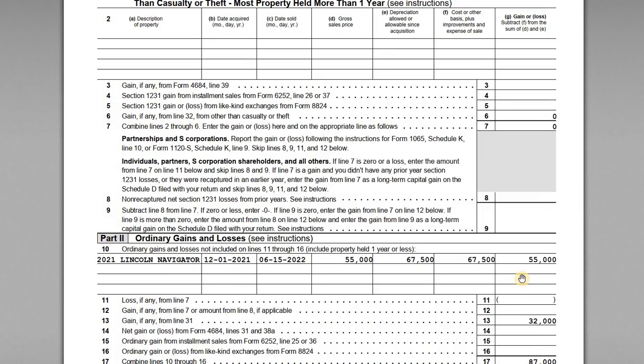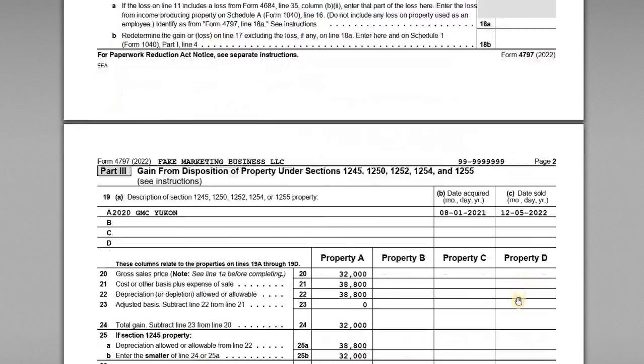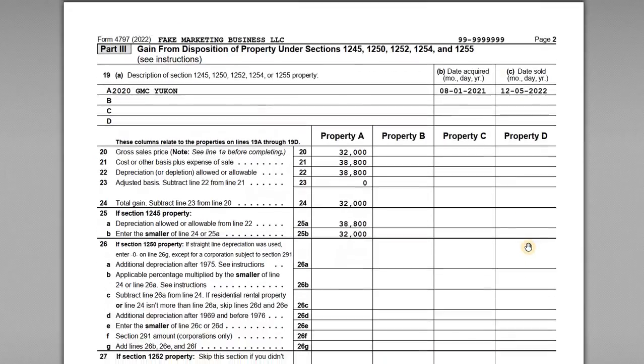Now, the more complicated piece here is the Yukon, and this is because the Yukon had a business and a personal component. So Part 3, again, is where we're reporting gains, right? Notice here it says gains from the disposition of property. If we had losses, it would be reported on the first page. But in this case, we have gains from the sale of property, and so we potentially also have some recapture of the depreciation, and that's what we do have here as well.